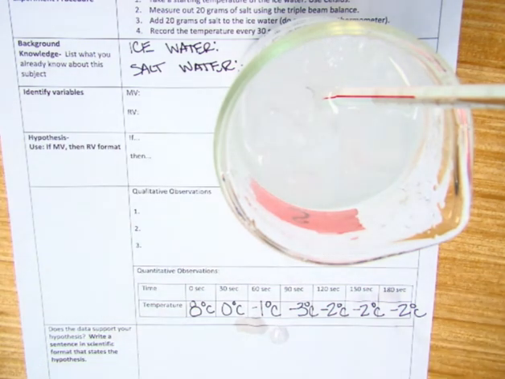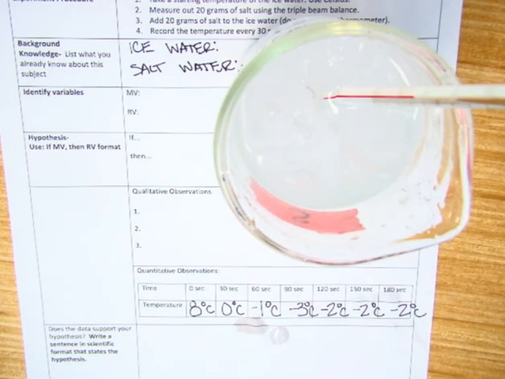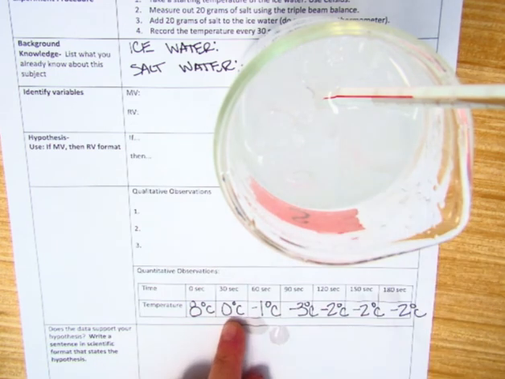Let's talk a little bit about why this had such a dramatic jump. So we went from 8 degrees to very quickly 0 degrees Celsius. My background knowledge is that I know a little bit about living in a cold town. I know that you can put salt on a frozen sidewalk and it helps to release the energy from the sidewalk. So it actually warms up the temperature of the ice and it releases that cold temperature. So then it thaws the sidewalk out.